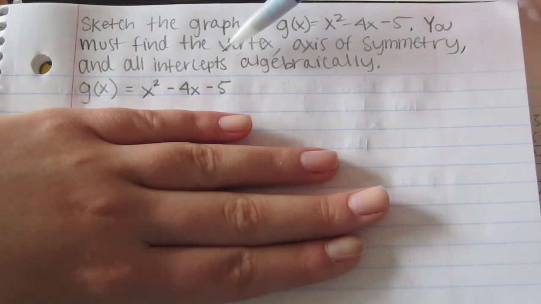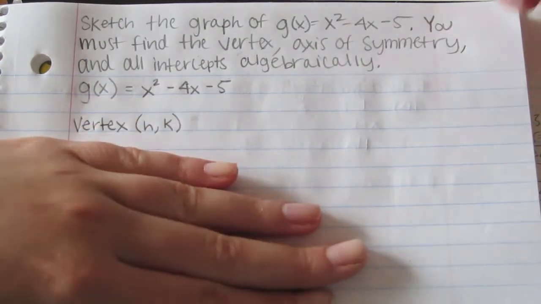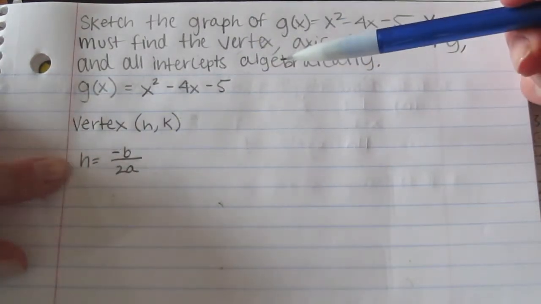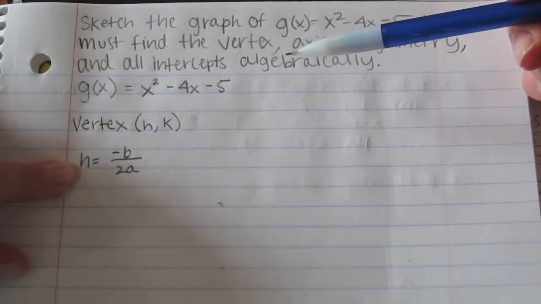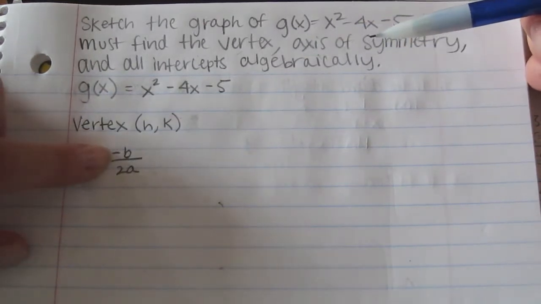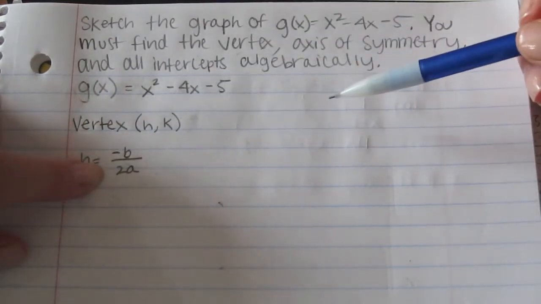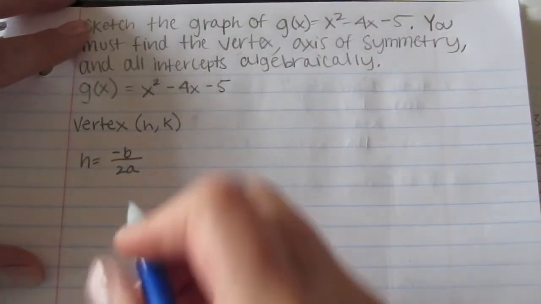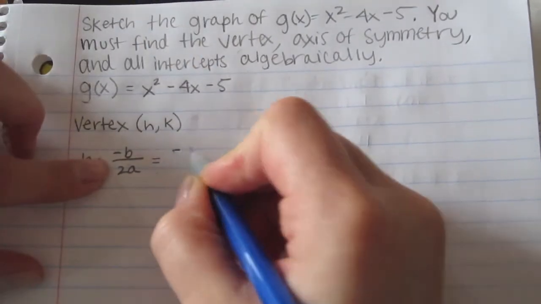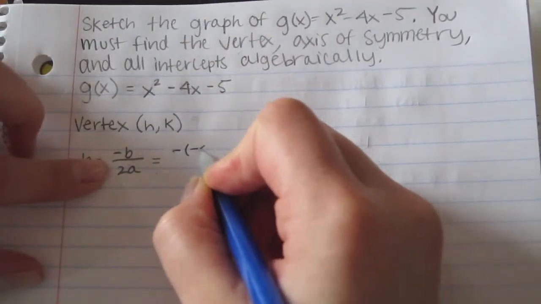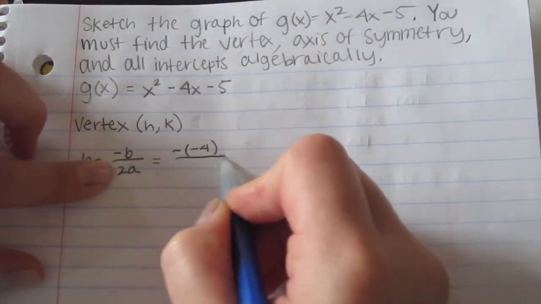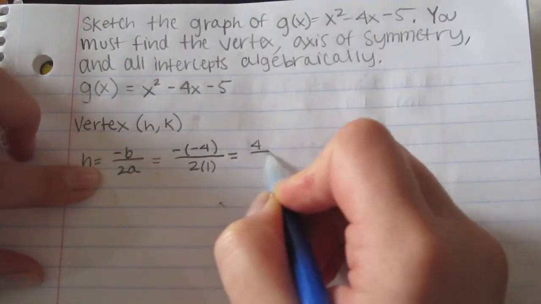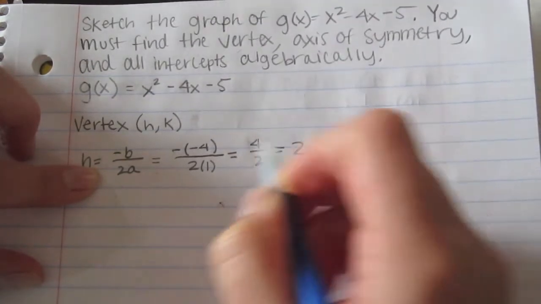So first we're going to find the vertex, and we know the vertex is h and k, and to find h, this is the formula you need to use. So you're going to take the opposite of b, which is negative 4, divided by 2 times a, which is 1. So negative, and a negative is a positive, divided by 2 times 1, which is just 2. So it's going to be 4 over 2, which is just 2.